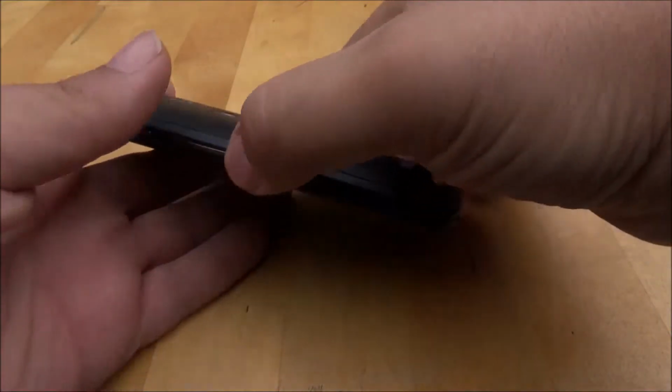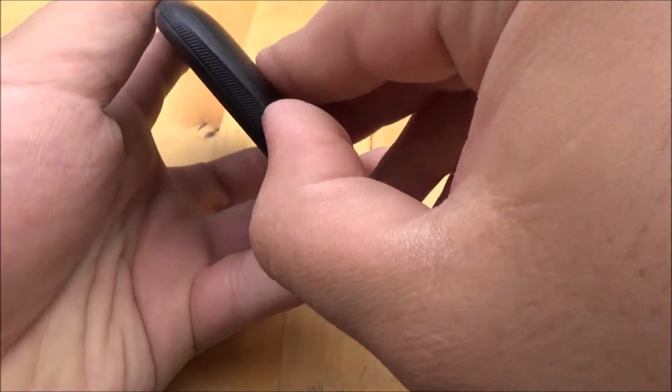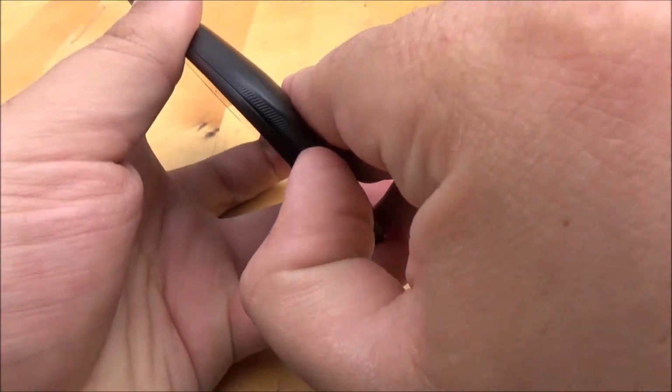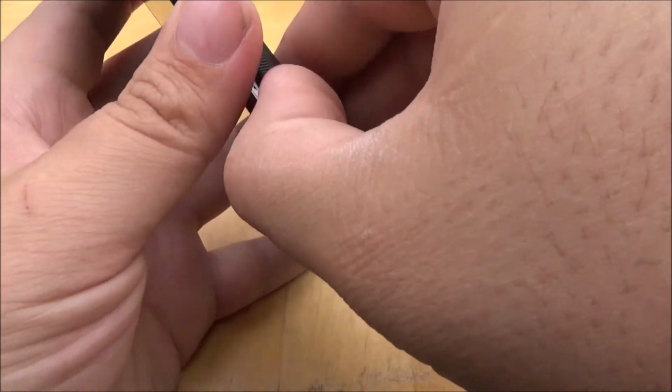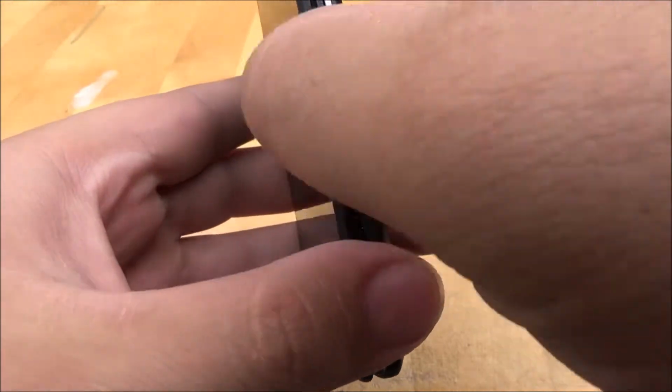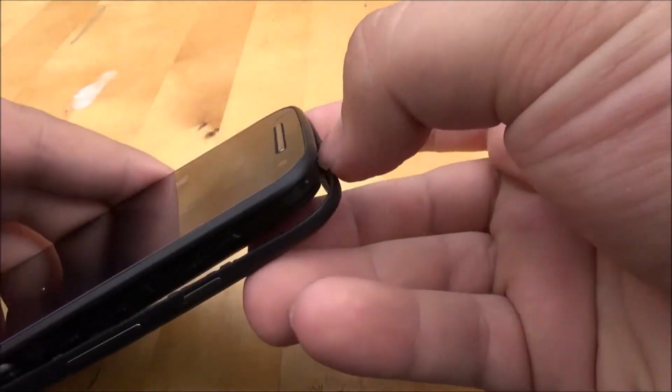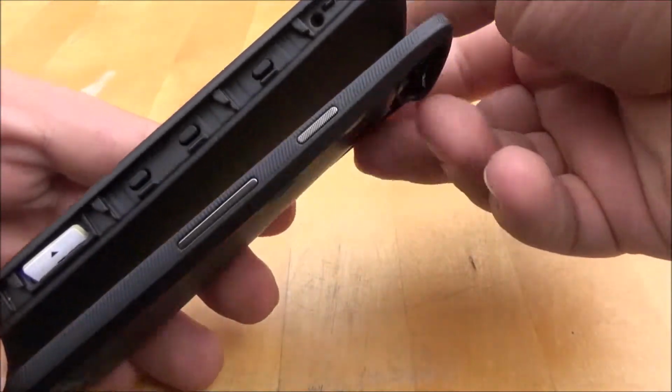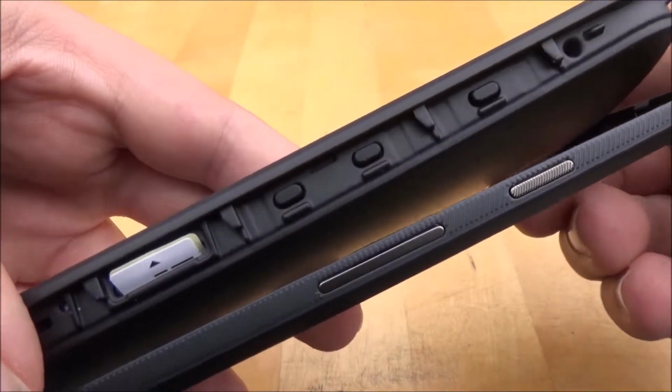The back edges of the phone are removable, giving you access to the SIM card, the micro SD card, and many other things which usually can be found by removing the back of the phone. To do this, start at the charging port and slowly make your way up and around.